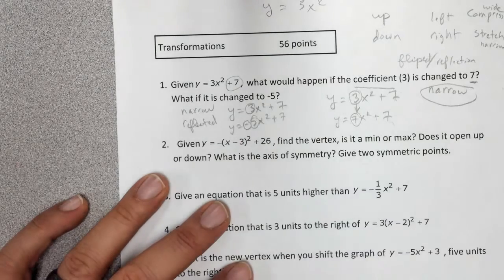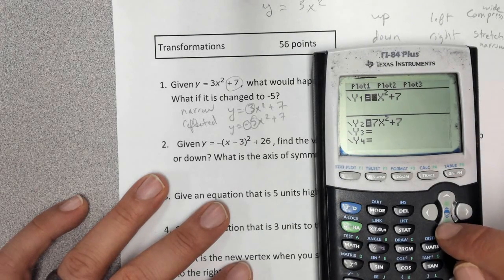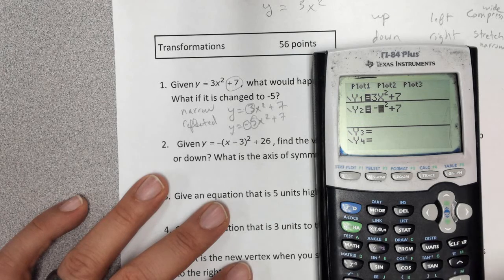And again, we don't have to guess these things. We could just kind of graph them and find out. So we're going to change this to negative 5x squared plus 7, just like that.